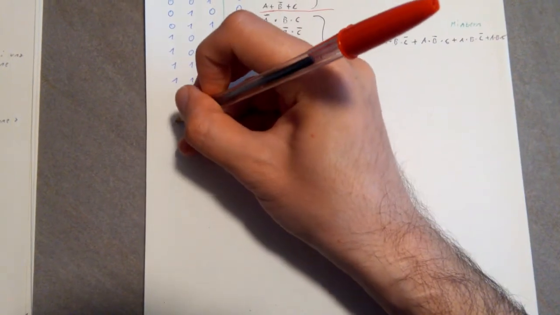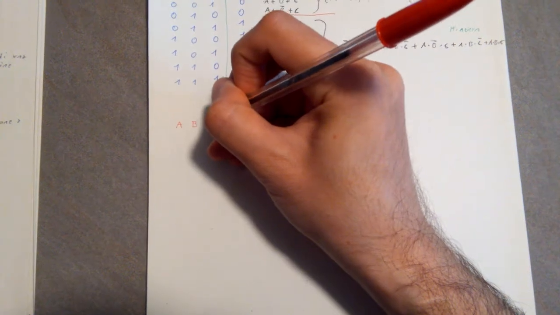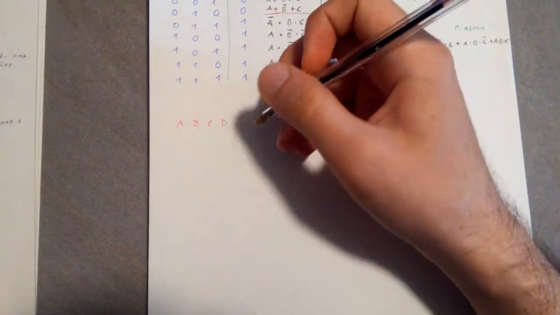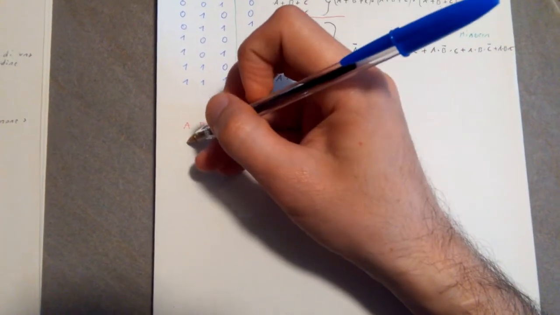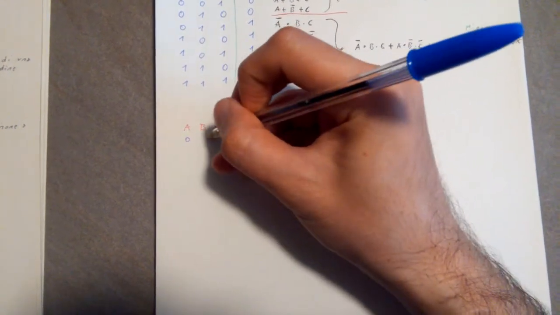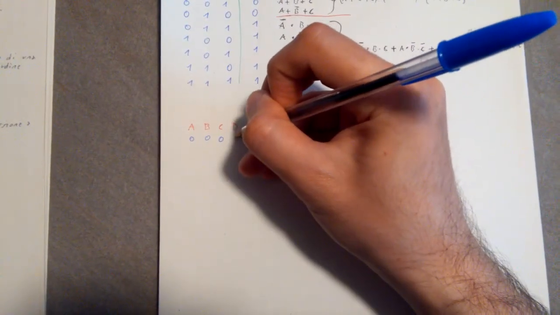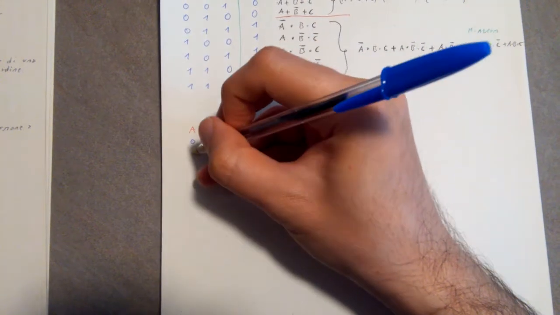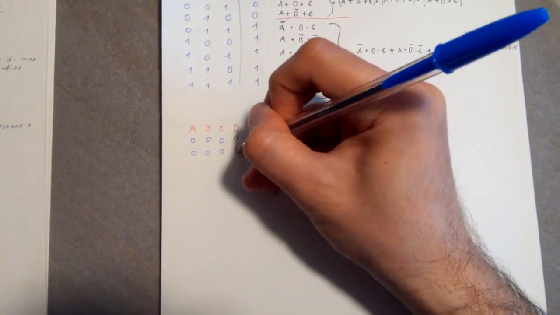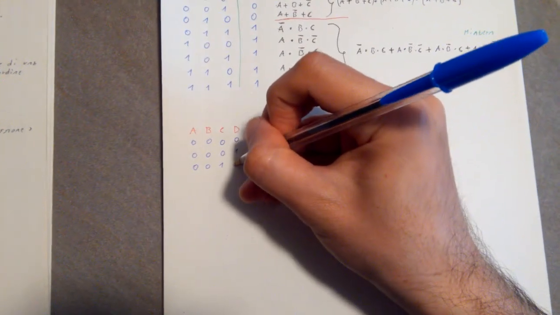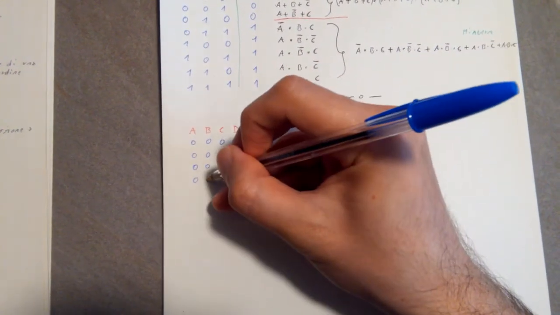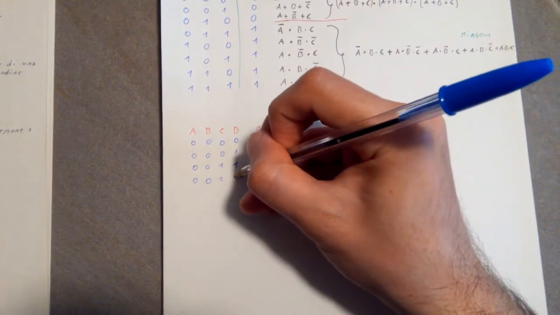So for instance, if we have something like A, B, C, D, and then the output, we can use the truth table and list all the possible combinations. So 0, 0, 0, 0; 0, 0, 0, 1; 0, 0, 1, 1; 0, 0, 1, 0.